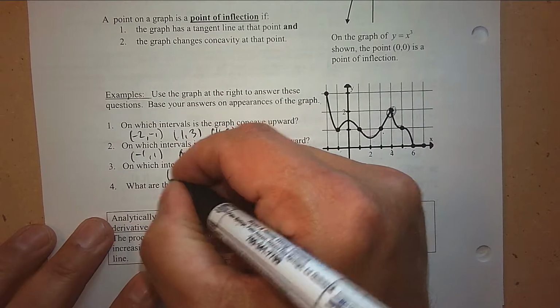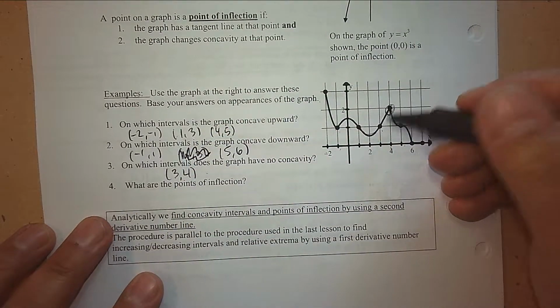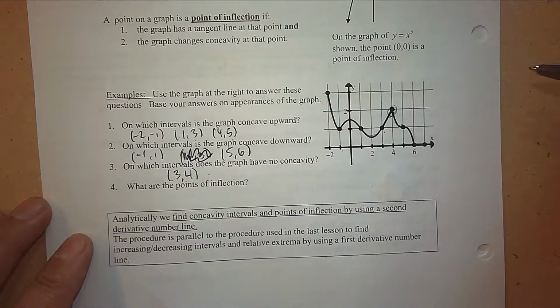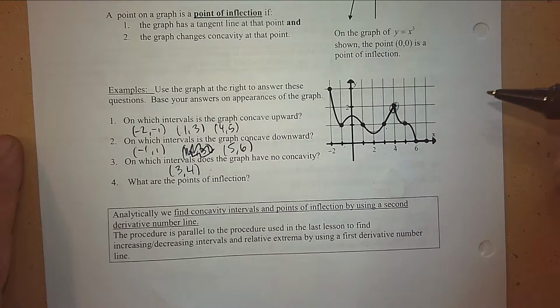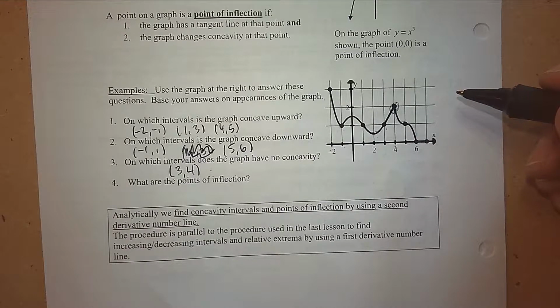So from 3 to... Now, why is there no concavity from 3 to 4? It's just a slanted line, right? There's no curve there. There's no smile there, right? And if you take the second derivative of a slanted line, do you know what number that would be? Any slanted line, right? You take the derivative, that's the slope, but then you take the derivative of that slope of the line, it's always going to be what? 0. 0 is not concave up or concave down. It either has to be positive or negative. But the second derivative for a line is 0, so there's no concavity for a line.